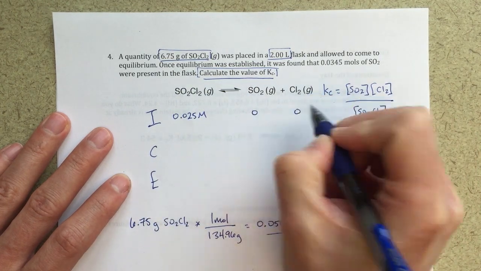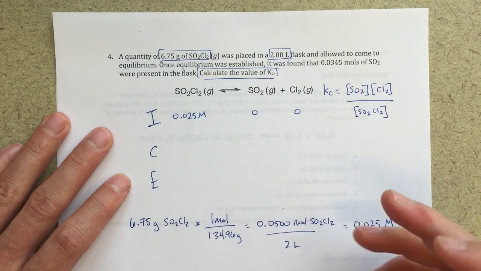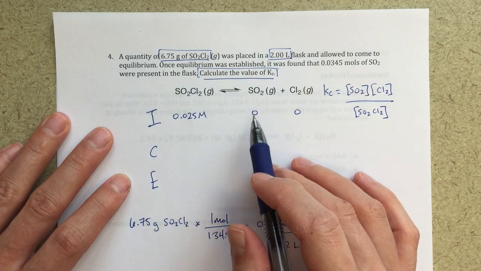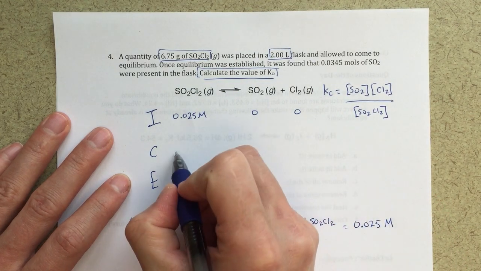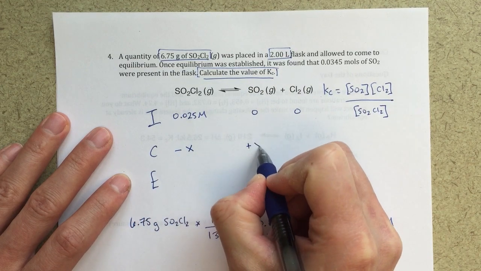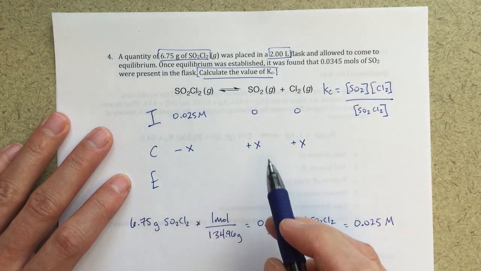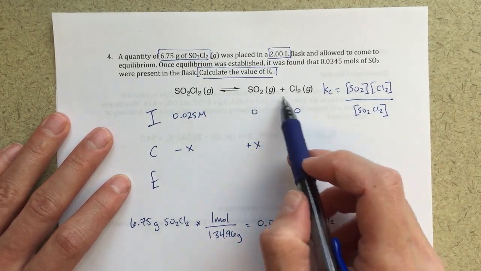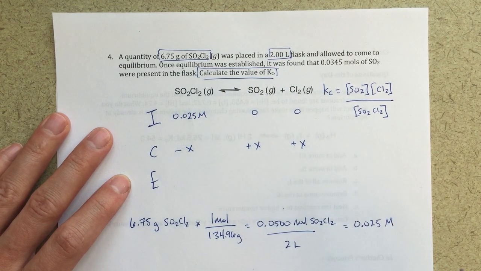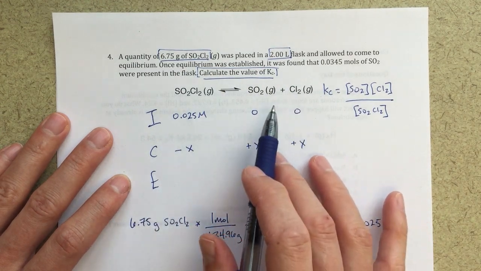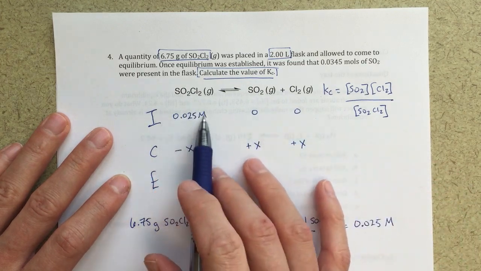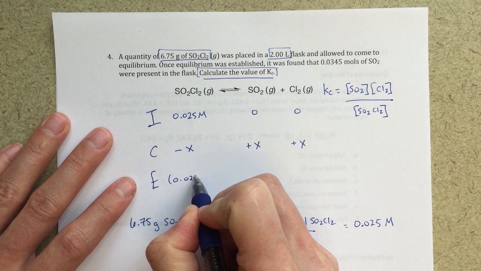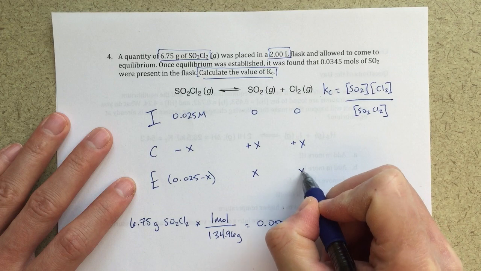Now for SO2 and Cl2, my initial concentrations are going to be 0. And I know they're going to be 0 because basically the problem says we're just starting with SO2Cl2. So if these are 0, then that tells me that my change line is going to be minus x, and plus x. I know that this equilibrium needs to shift to the right in order to get to equilibrium because there's literally no products at the start of the reaction. So the only way I can really go is go to the right because literally you can't take 0 and go to the left, right? You've got to take whatever we have and shift that equilibrium to the right. So then at equilibrium, this is going to be 0.025 minus x, and x.